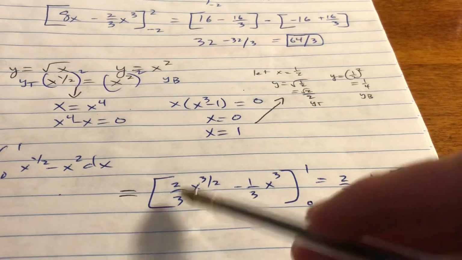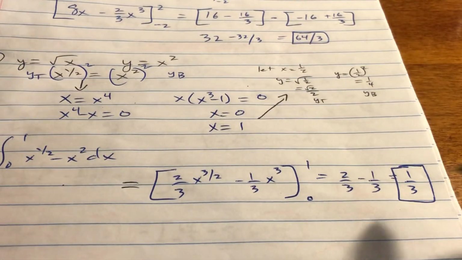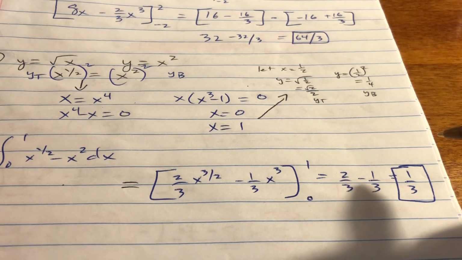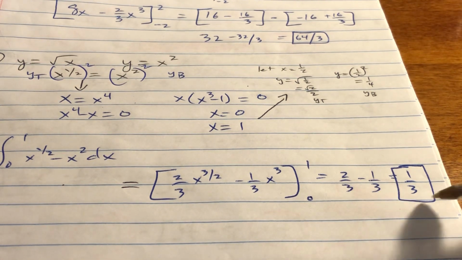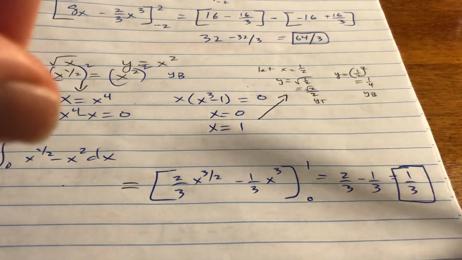Again, if I would have switched this order, guys, if I would have called this y top, that y bottom, I would get an area of negative 1/3, and that should be a dead giveaway. If you get a negative area, we either did the arithmetic wrong in here, or we have f of x and g of x flipped. All right.